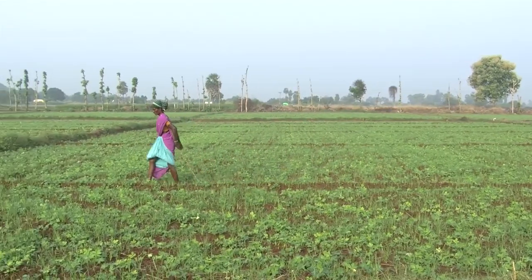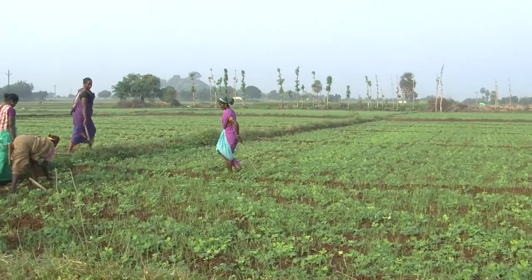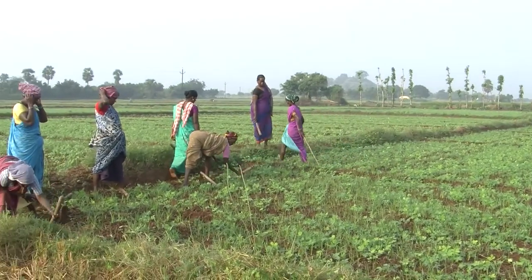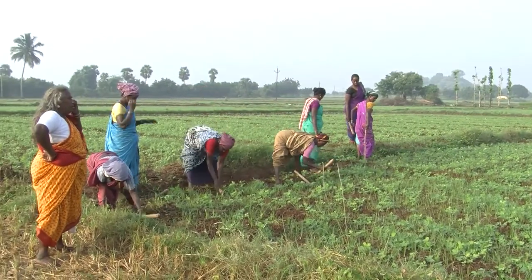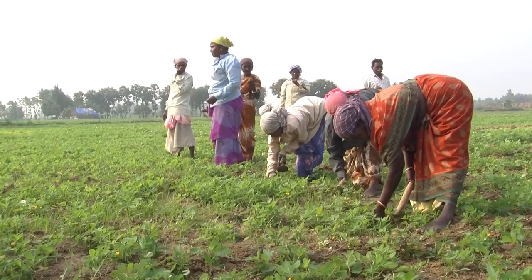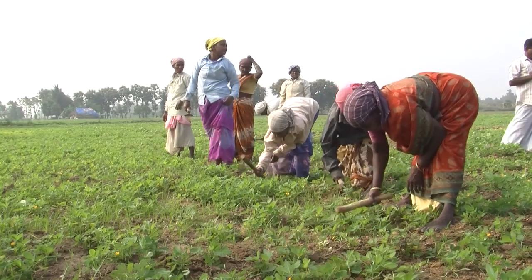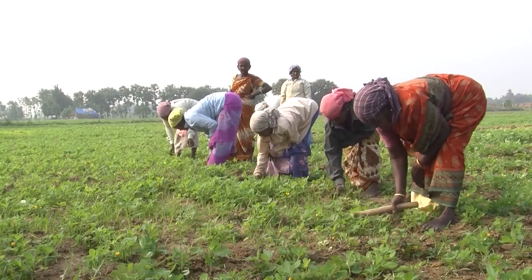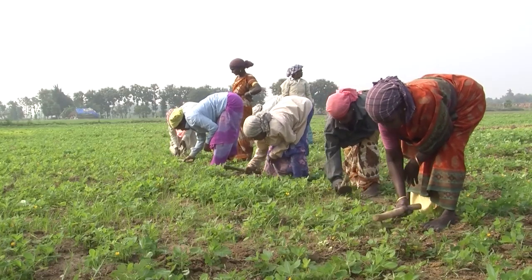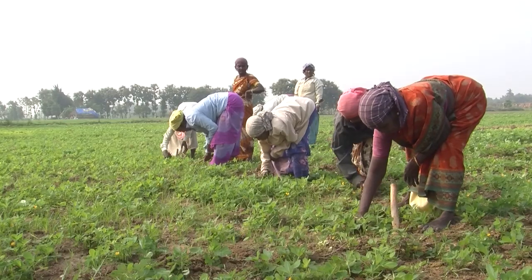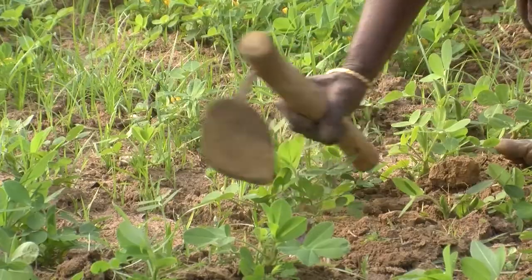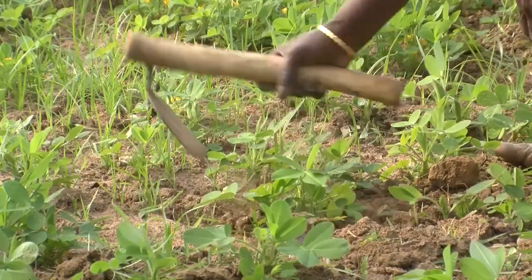A healthy soil is crucial to grow healthy plants, but weeds can also affect the health of your crop. When your field has a lot of weeds, the groundnut plants will receive less sun and air, so disease can develop more easily. Weed your crop 3 weeks after sowing to expose the plant to more sunlight and to make them grow healthy.